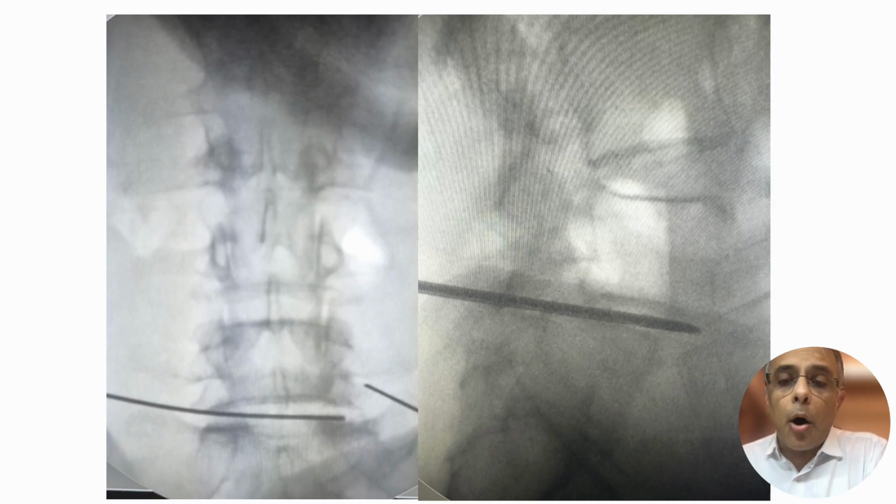So this is very important to achieve the optimal position of your cage, that in AP your guide wire should go all the way to the medial border of the pedicle or beyond that slightly, and in lateral your needle should be at the anterior margin of the annulus.